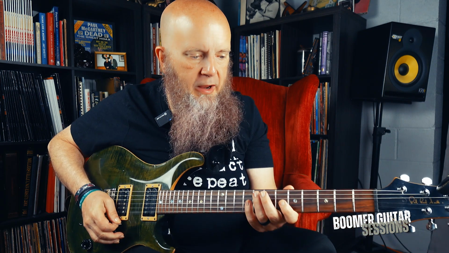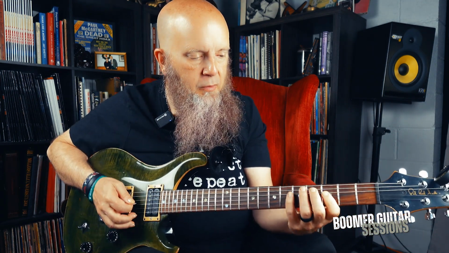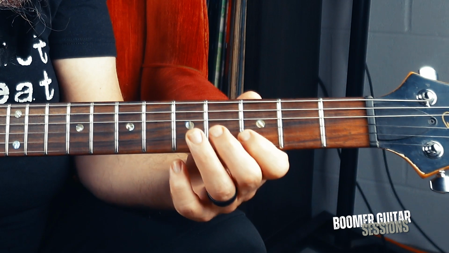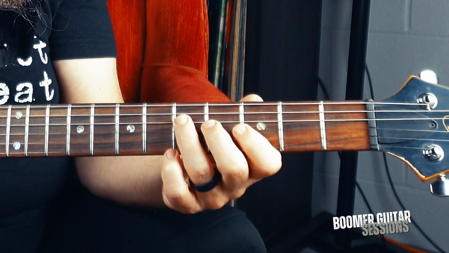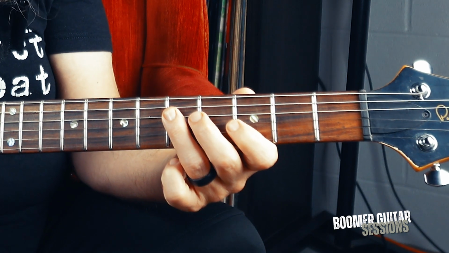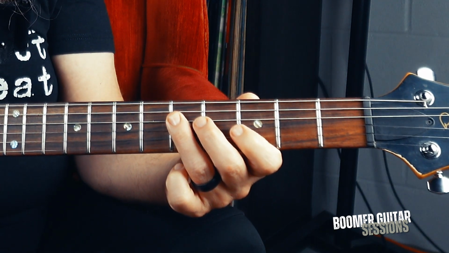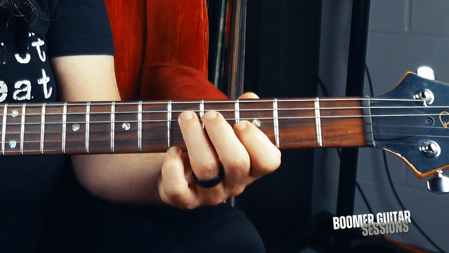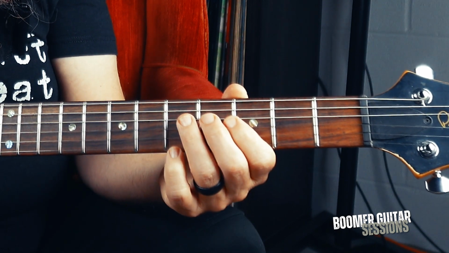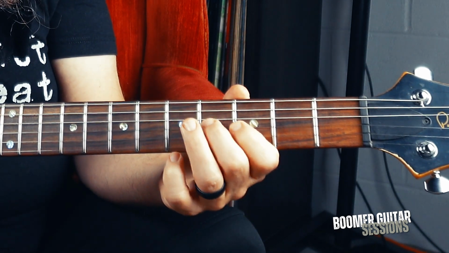Now, this next one's a real common thing we can practice. It is the major pentatonic, minor pentatonic combination scale, which is what I call the Chuck Berry scale. So your major pentatonic is this. That's your major pentatonic. Your minor pentatonic is this. You combine the two of those.